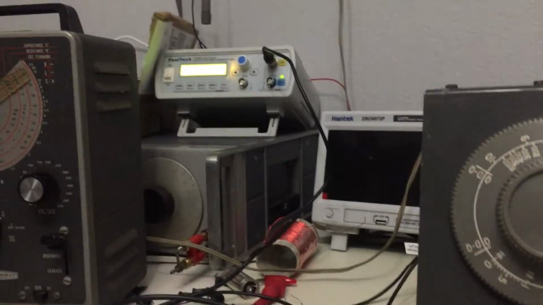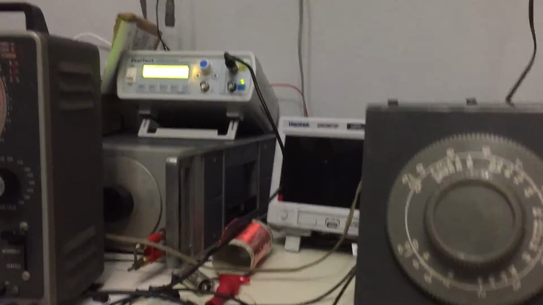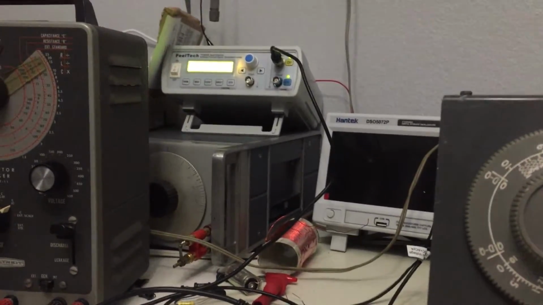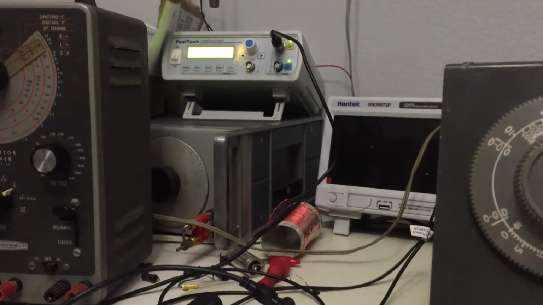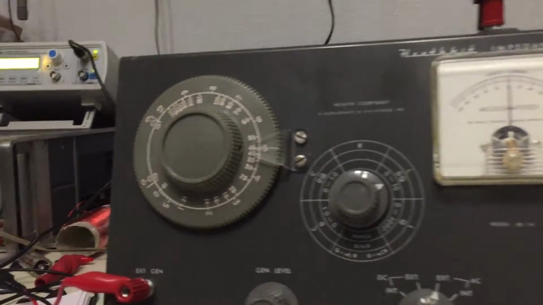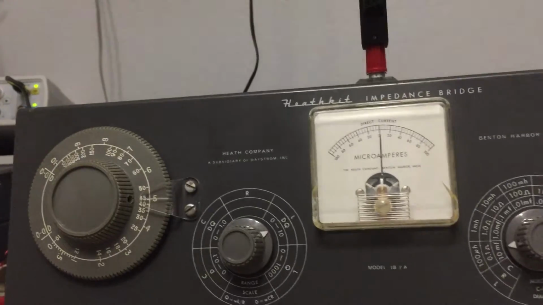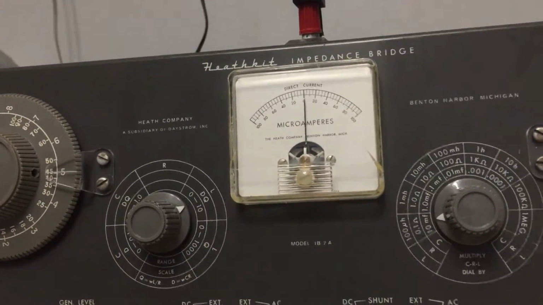The external generator is set to my field tech, and it's somewhat limited. And the response at this frequency, which I've set for 25 kilohertz as opposed to 1 kilohertz, is 20 volts, which seems to be fully driven, which is the amount of voltage I need to get this needle to halfway.